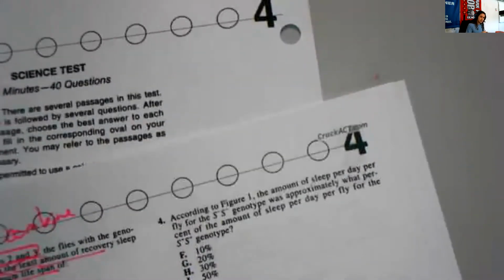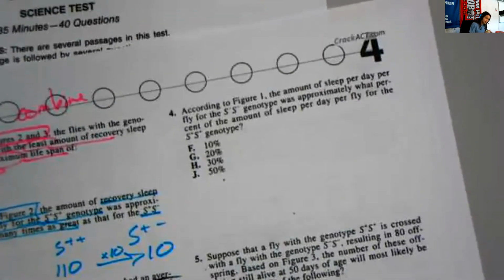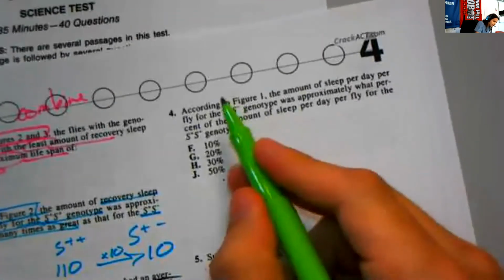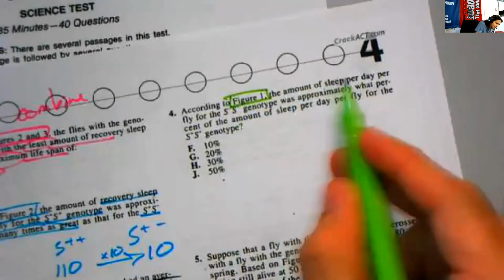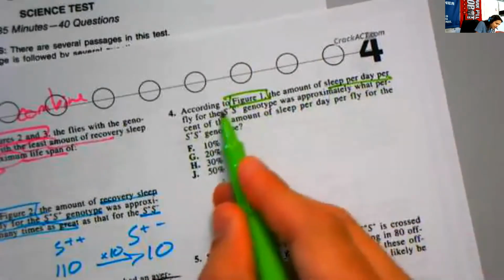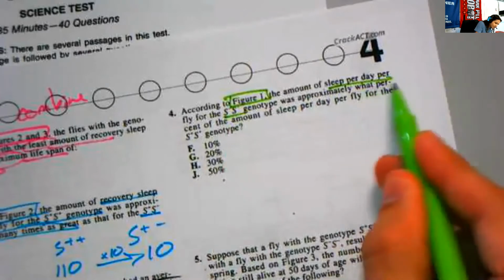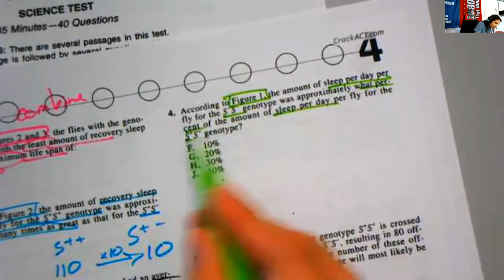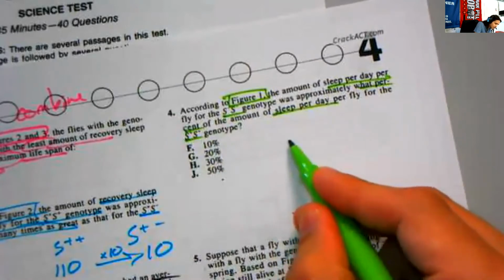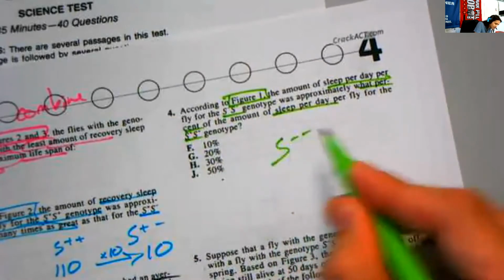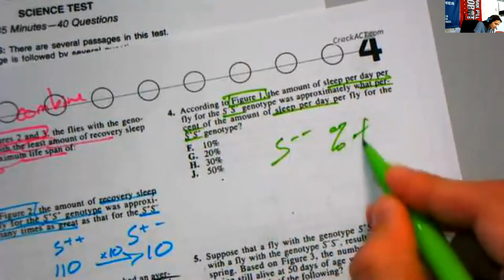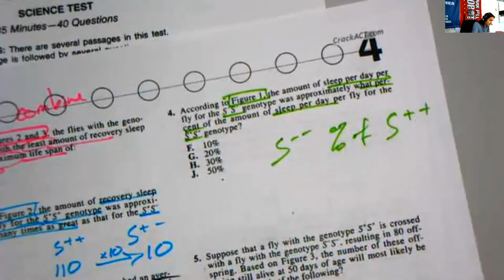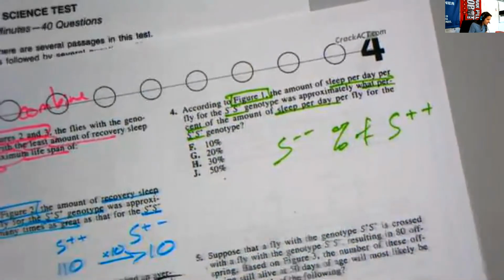3 down, 2 to go. Let's go to green. Number 4, according to figure 1. Putting a box around figure 1, the amount of sleep per day for the minus genotype was approximately what percent sleep per day of the plus? So S minus, what percent of the S pluses? Okay, and it's sleep per day on figure 1.